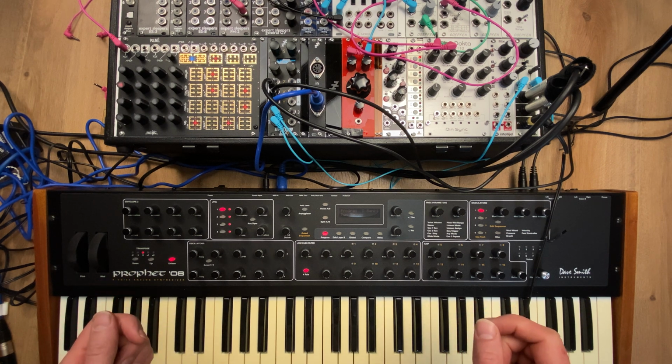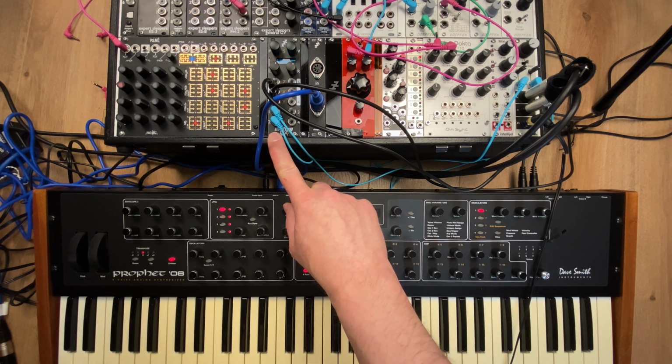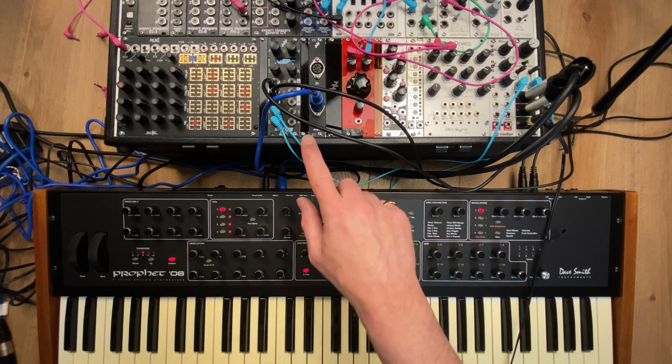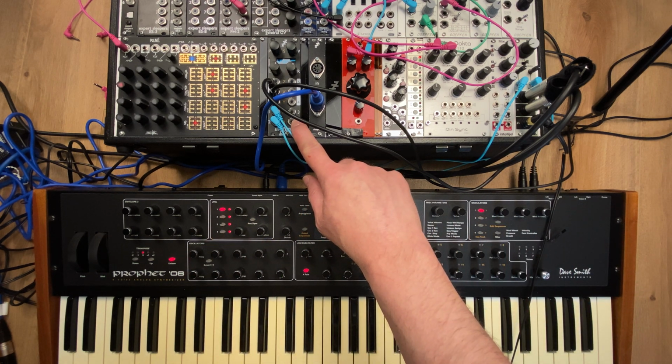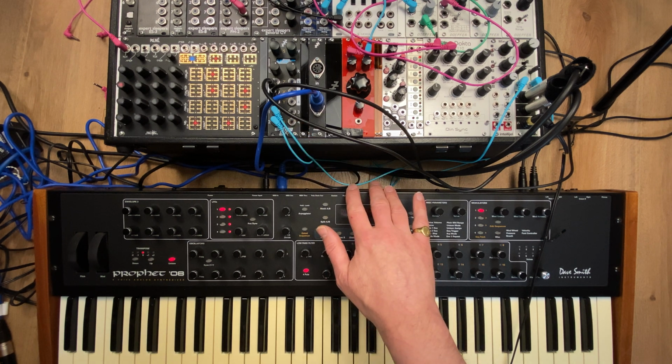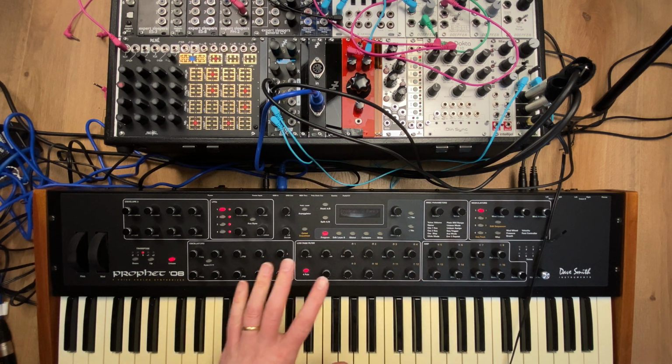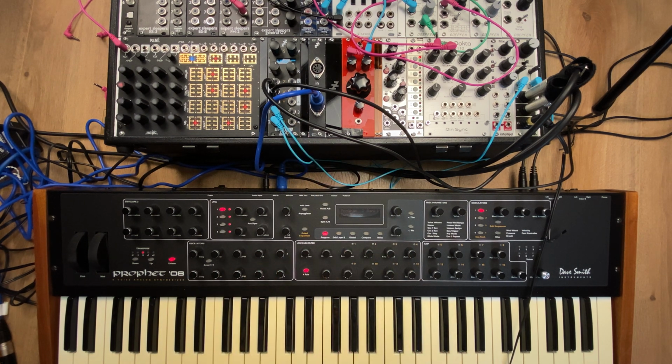Here I'm going to show you how to use the disting EX to auto-sample a MIDI keyboard into the WAV recorder mode on the EX so that we can then have a playable instrument based on samples of this in our modular. So I've got my Prophet 08, I've got a big fat monophonic patch loaded up.